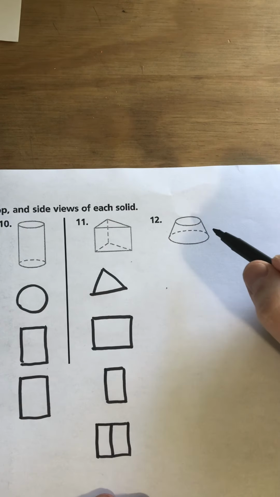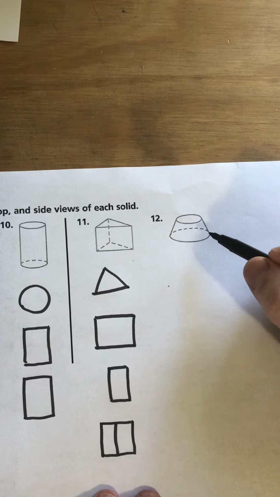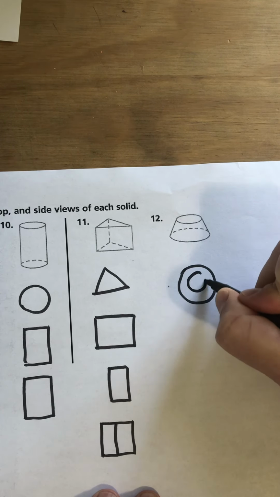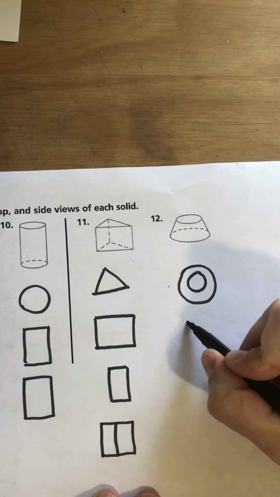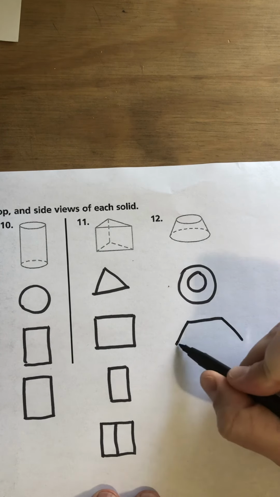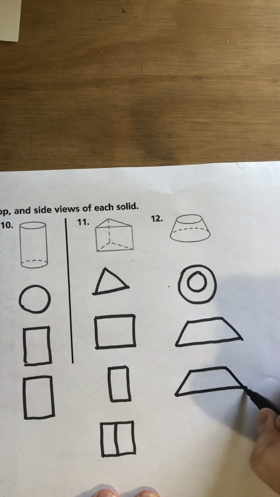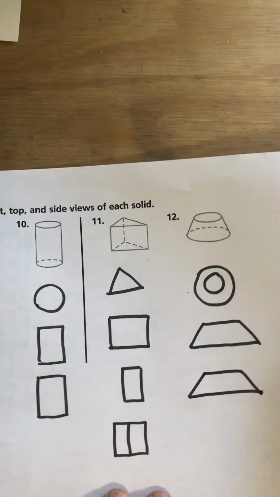I kind of like this. It reminds me of a dog bowl that won't tip. If I look at it from the top, I'd see basically two circles. But if I look at it from the front or the side, I see a trapezoid shape. All right, so you guys can see that front, top, and side view and how you can do that.